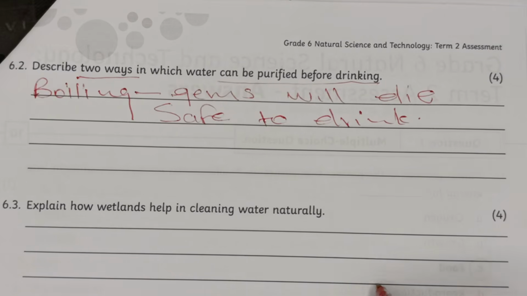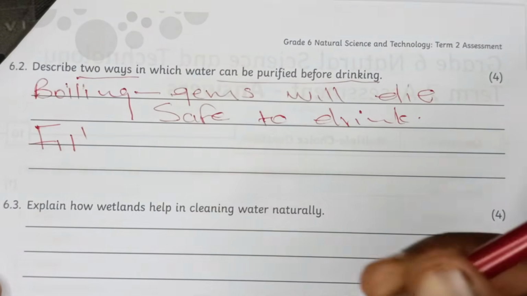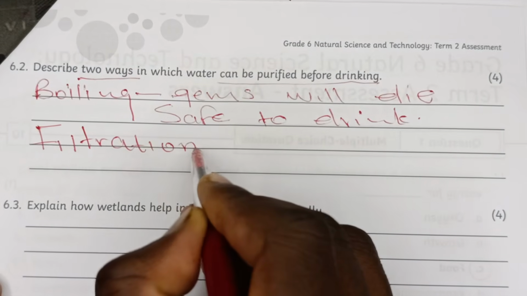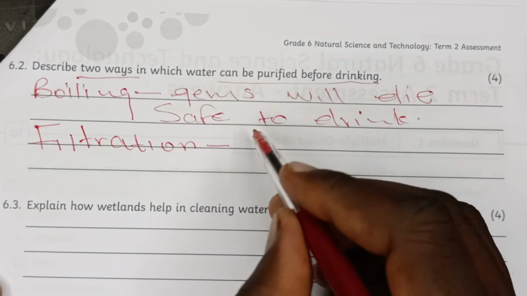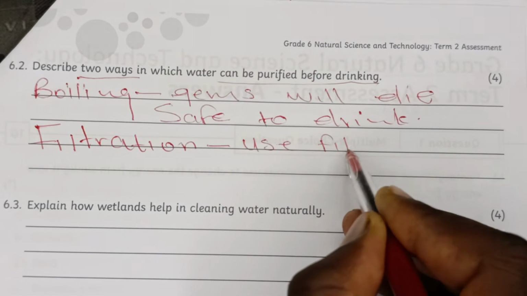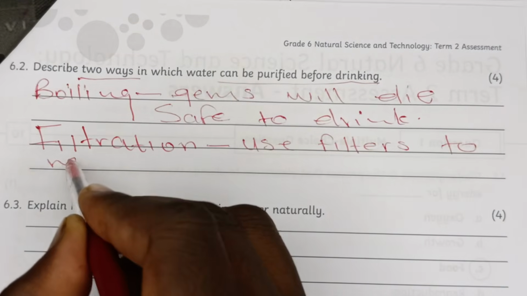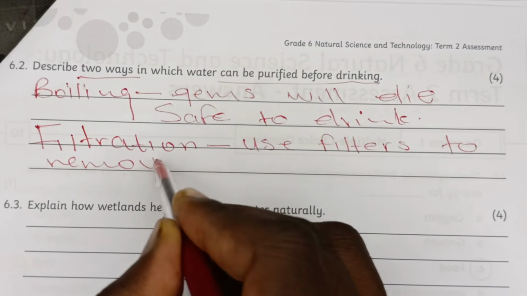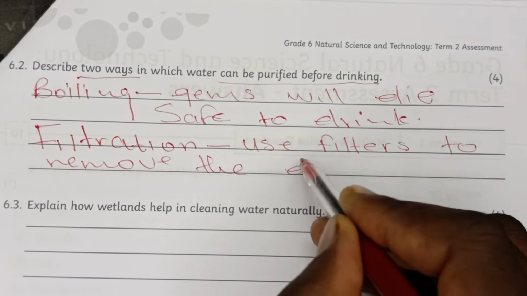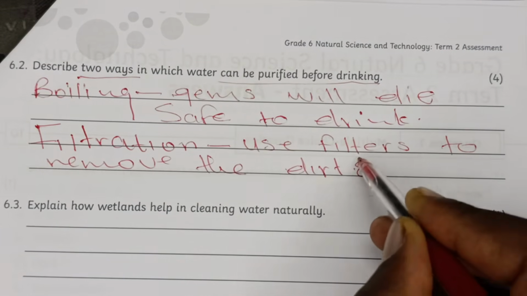And the other way that we can use to purify water is filtration. Filtration is where we use filters to remove the dirt or the impurities.